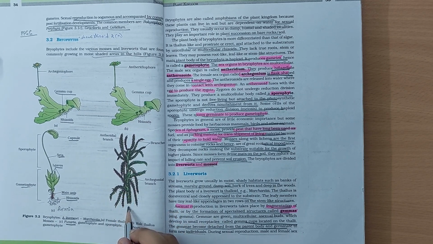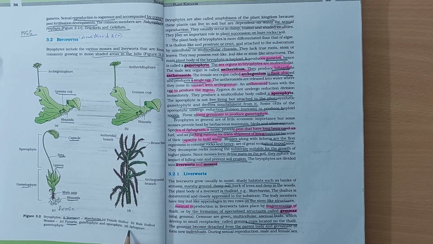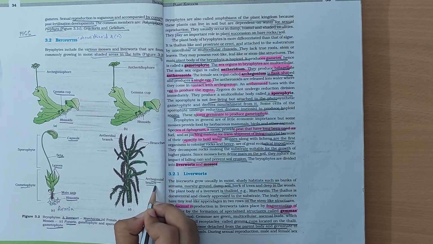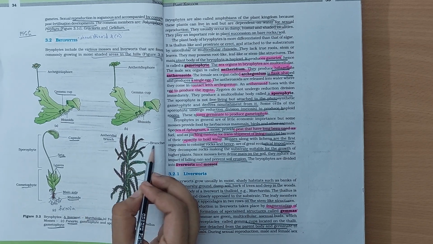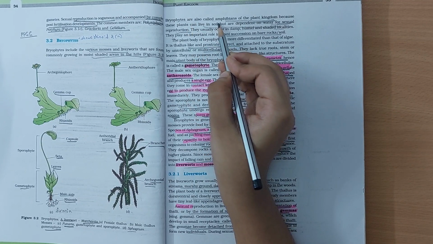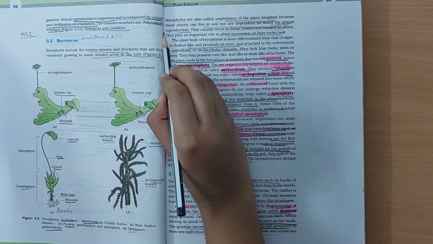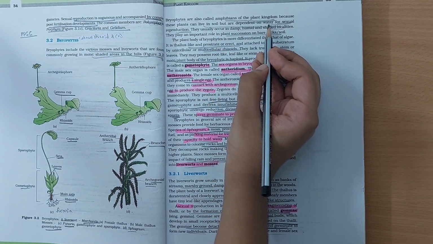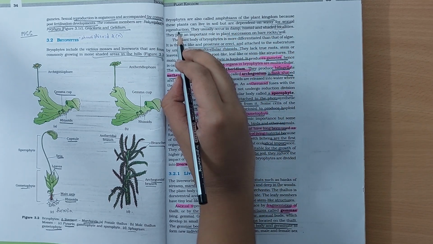D is Sphagnum gametophyte. This is a gametophyte with archegonial branch, antheridial branch. These are the other branches. Bryophytes are also called amphibians of the plant kingdom because these plants can live in soil but are dependent on water for sexual reproduction.